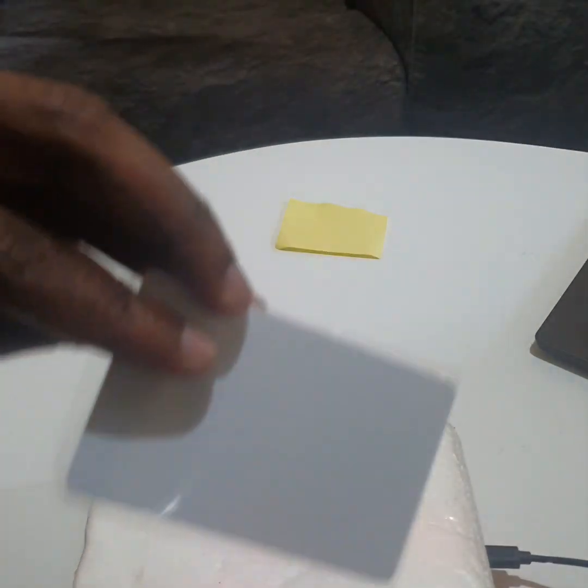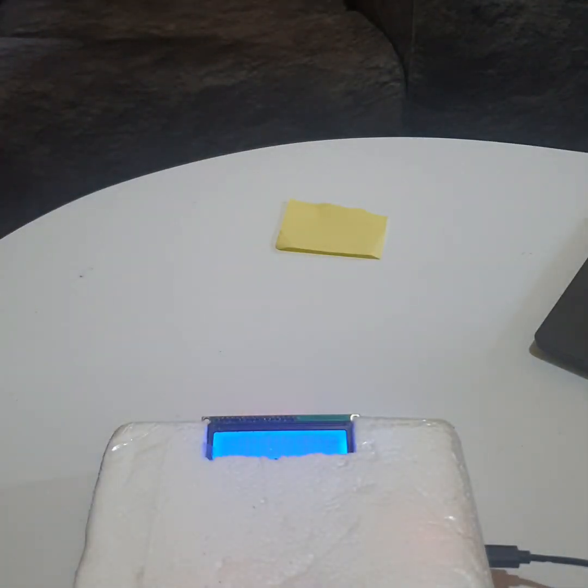You can see this card doesn't have any information. If we try to swipe it, it will give us a message. The message is unregistered user. So it's up to us to do the registration. I'll do that in the next step.